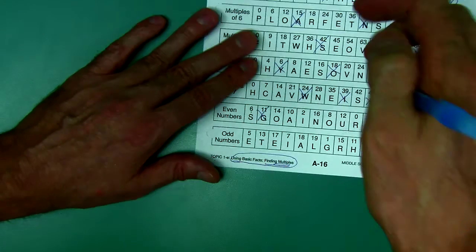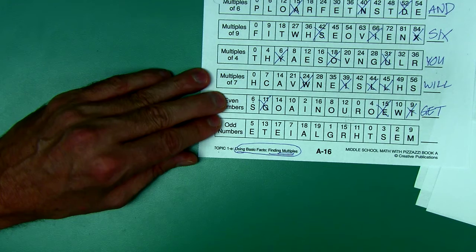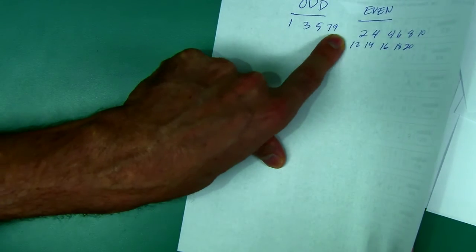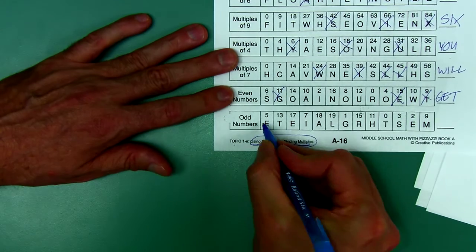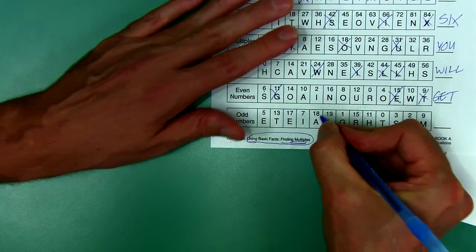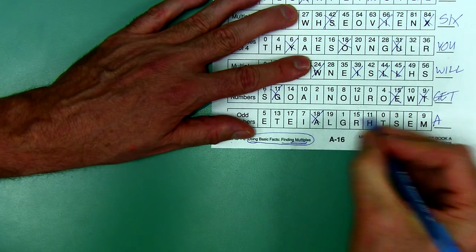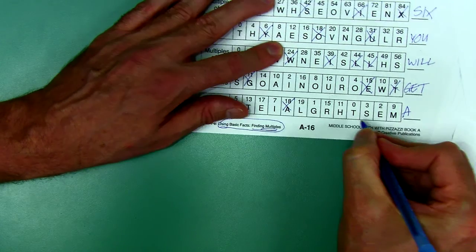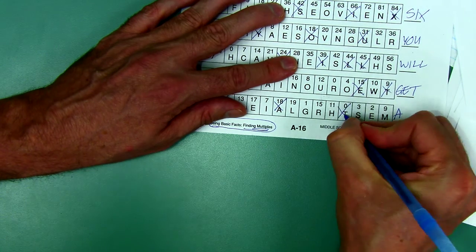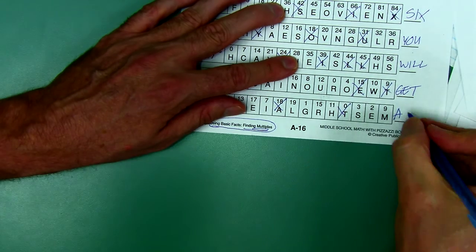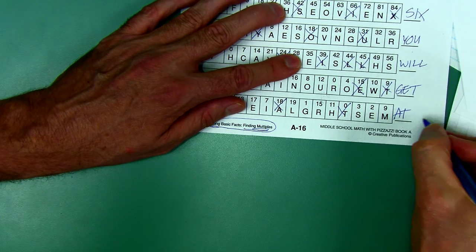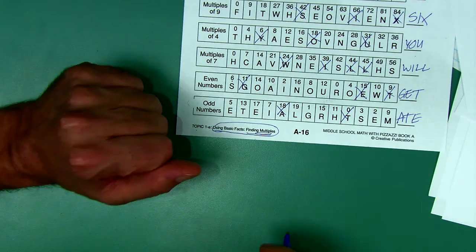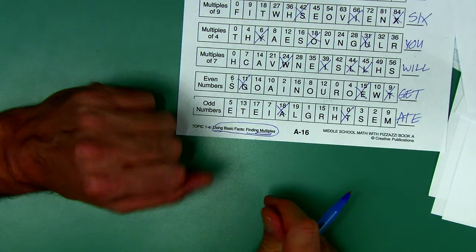Sorry, sidetracked. Back to the original problem. Now I'm looking for odd numbers. Oh, 1, 3, 5, 7, 9. That's the last digit, right? 5, 3, 7, 7, 8. Now that's even. 9, 1, 5, 11, 0, 0. That's even. And 3, 2. That's even. And 9. Oh, looks like I'm done.